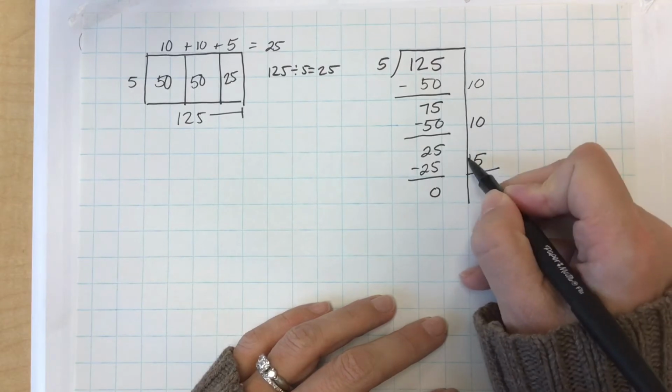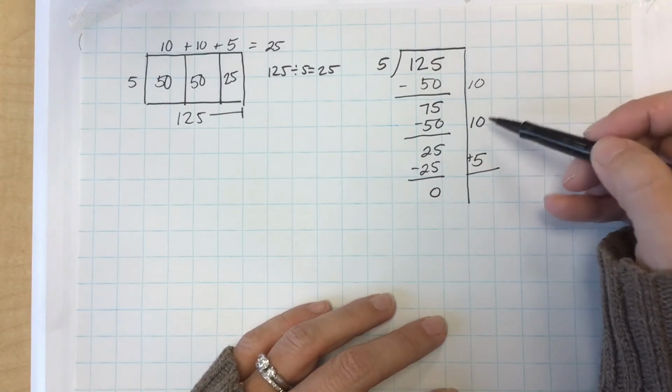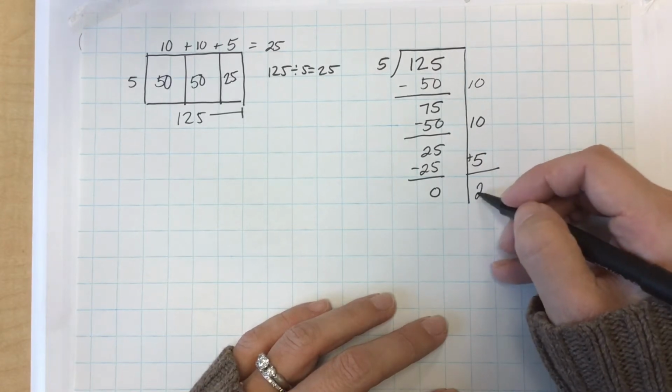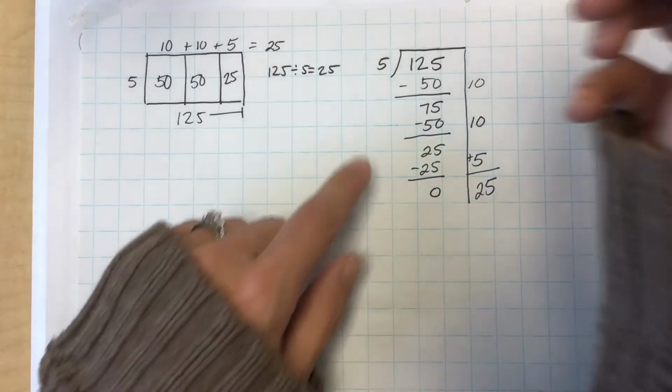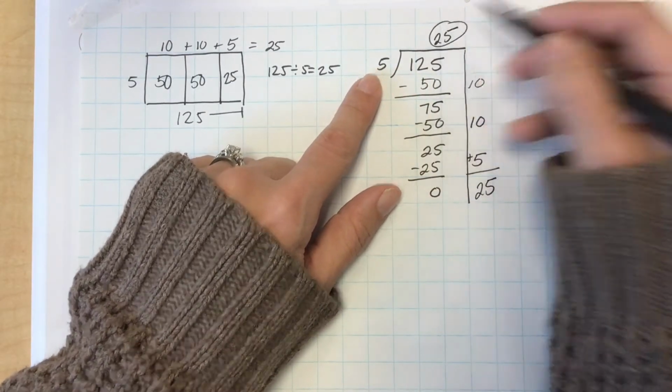Now I'm going to add up the number of fives that I took out. I took out 10 fives, then 10 fives, then 5 fives, meaning that I took out a total of 25 fives. So the answer to this problem, 125 divided by 5, is 25.